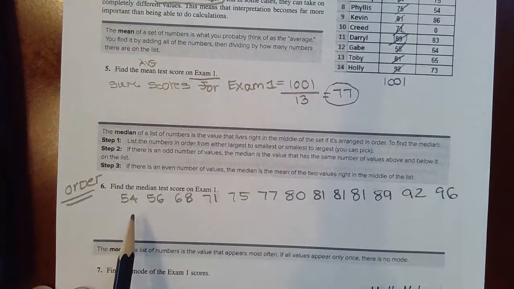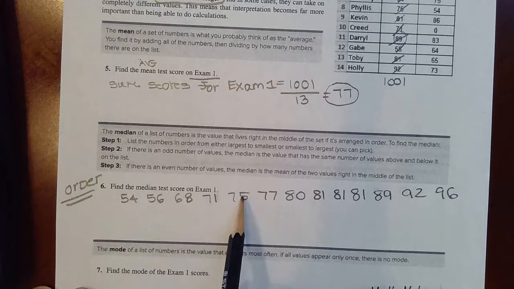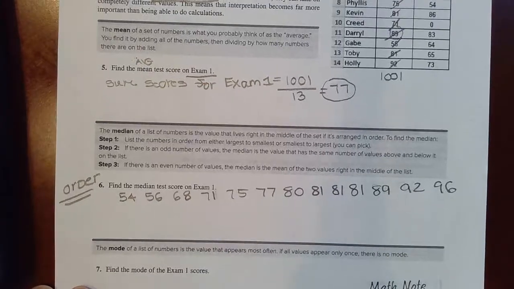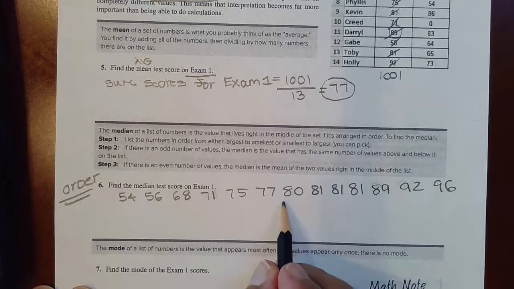You can count them up. Make sure that you have 13 scores. 1, 2, 3, 4, 5, 6, 7, 8, 9, 10, 11, 12, 13. And we're going to try and do the median. So you can look at this list here, and you have 13 scores in this list. So there is going to be one that's right in the middle where there will be 6 scores on either side.